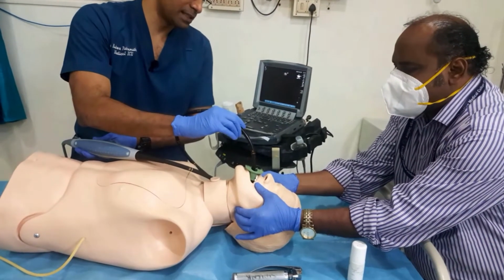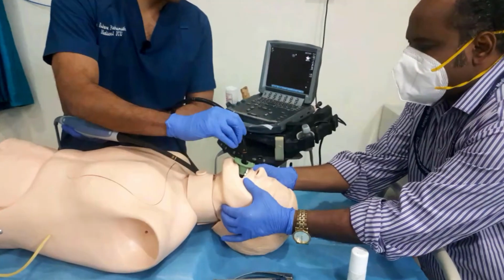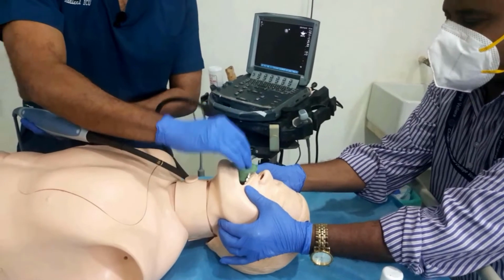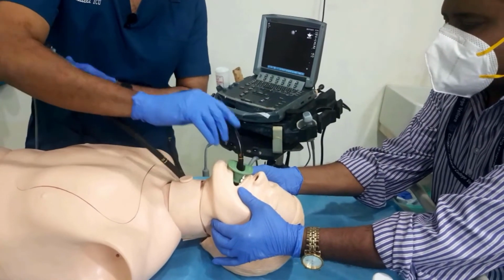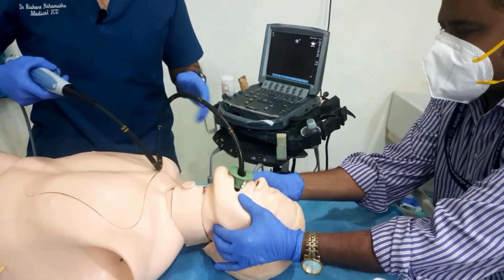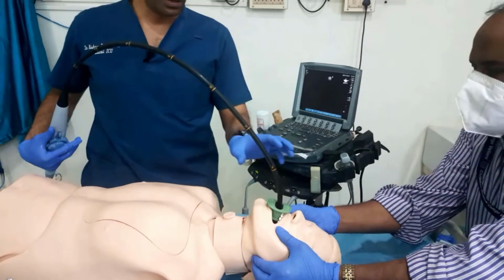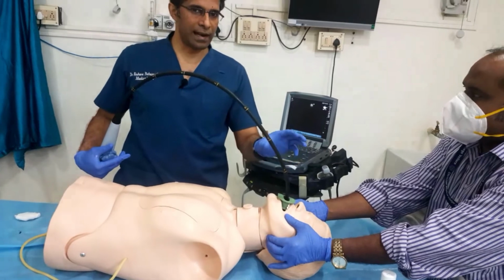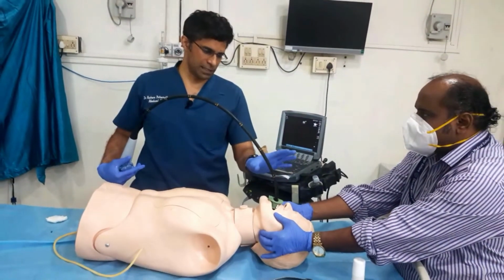You may find some resistance around 15 centimeters at the upper esophageal sphincter, and once you get beyond that, it starts moving in smoothly. So if you're not able to get it with this technique, you may have to use a laryngoscope to guide it into the esophagus.